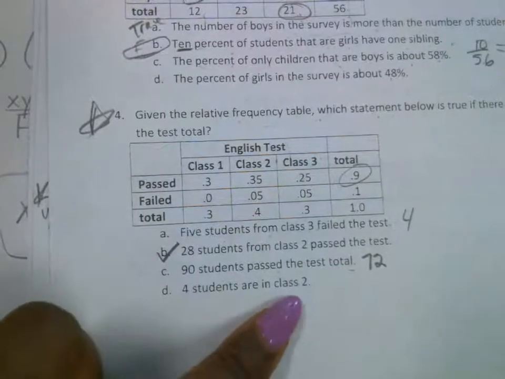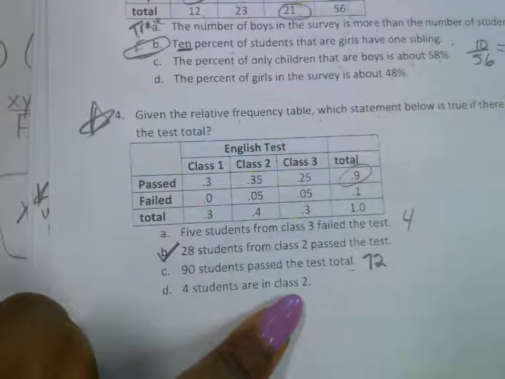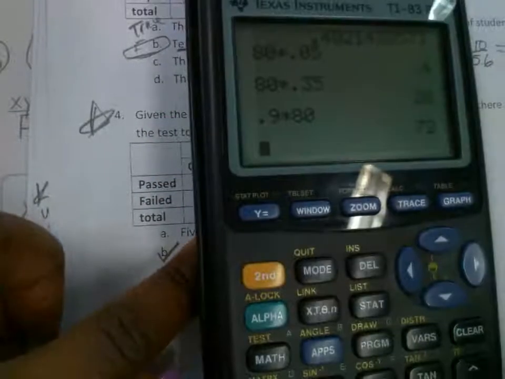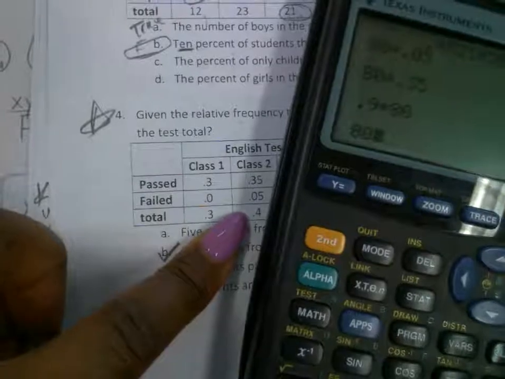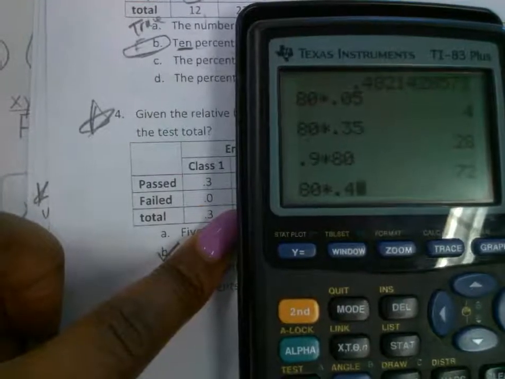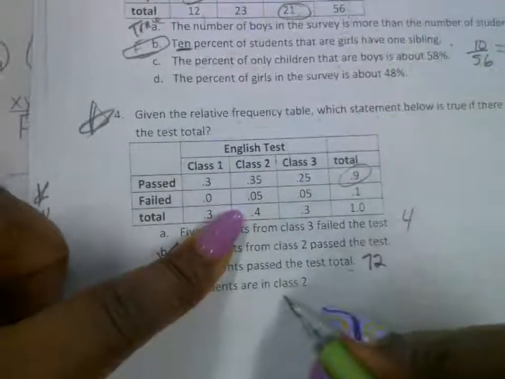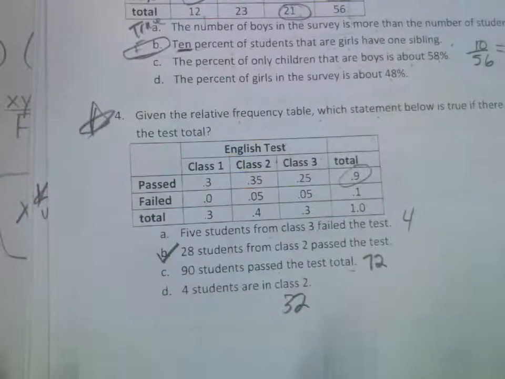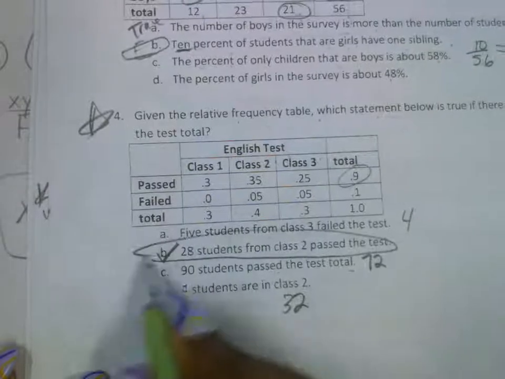40 students are in class 2. Class 2 total is 40%. That's 80 times 0.4. That's 32. So this is actually 32 students that are in that class. All right, so the only one that's right is B.